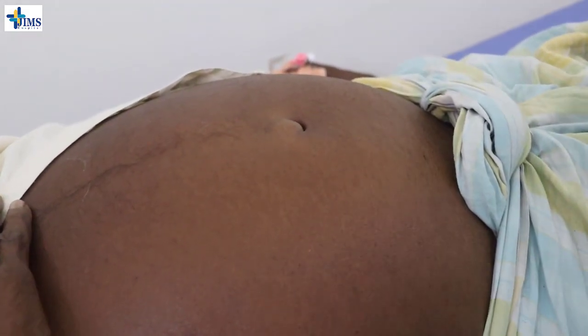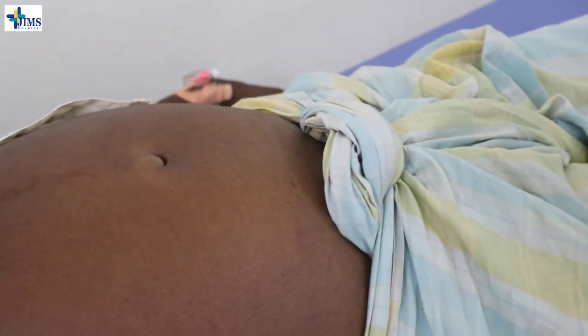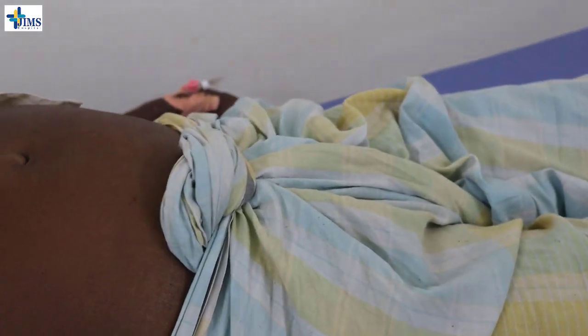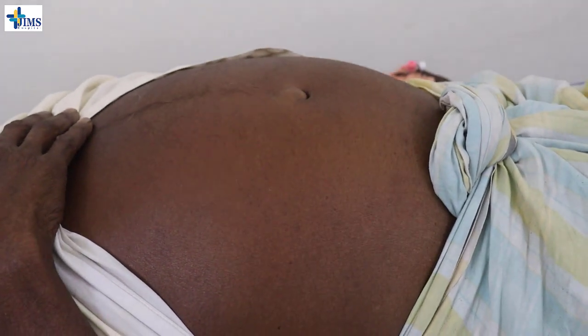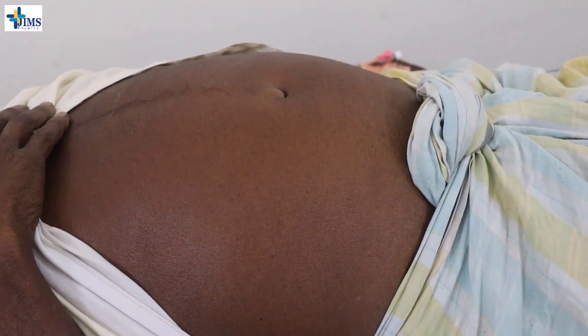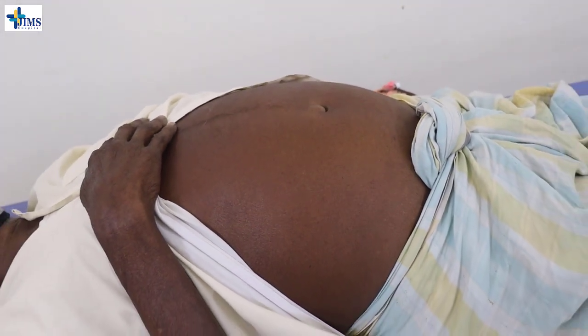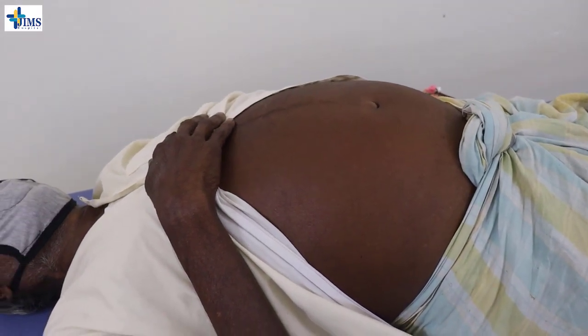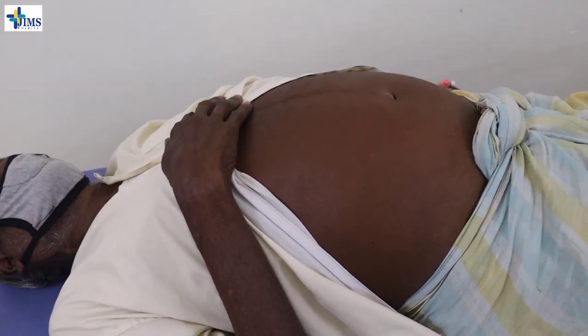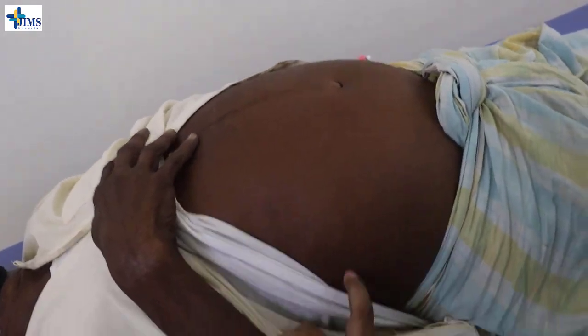You first see the abdomen. Ideally the abdomen is seen from the bed end. See, the abdomen is swollen and distended. Normally the abdomen is elliptical in shape. Here the abdomen is swollen and distended. It is moving up and down with respiration. And see whether there is a scar mark, sinus, fistula, like this.